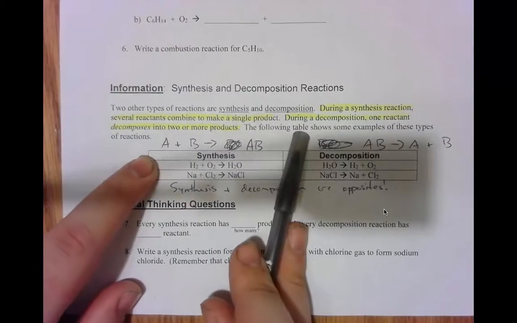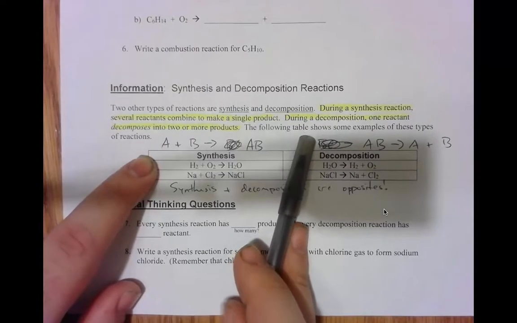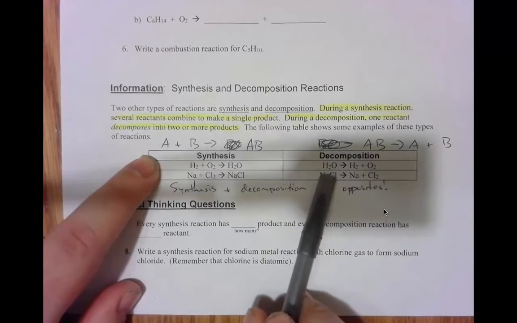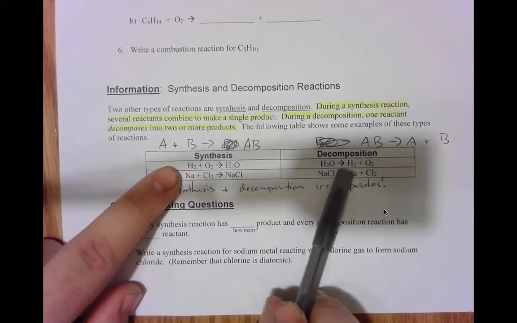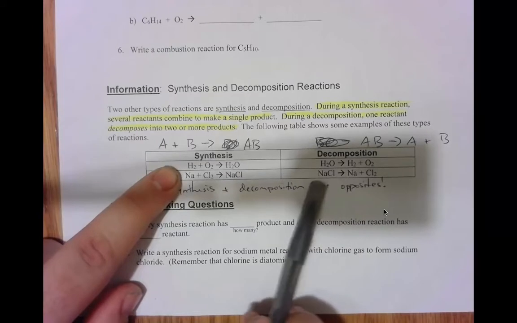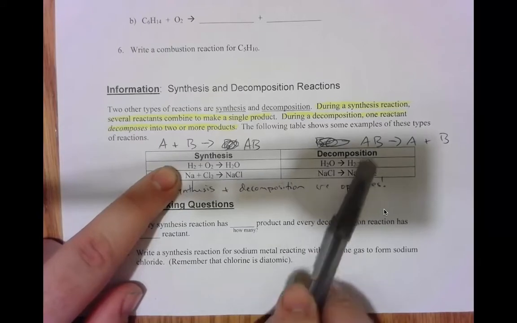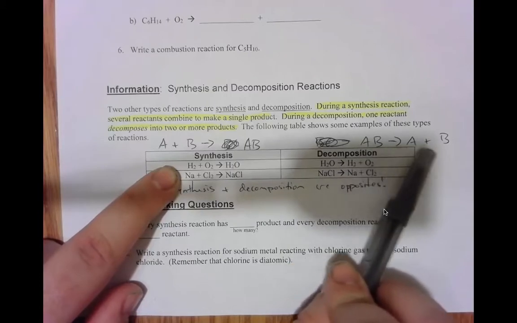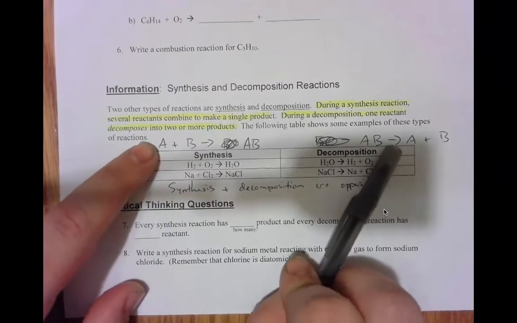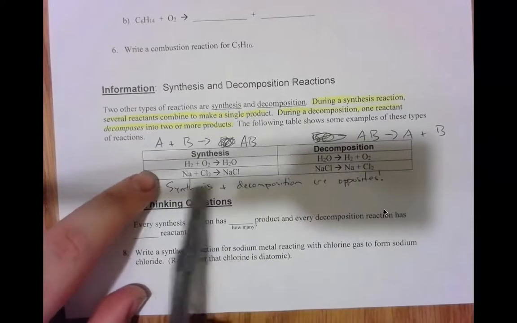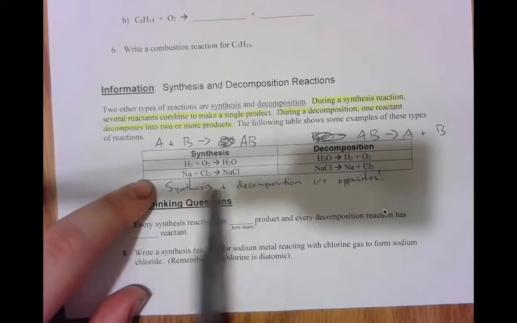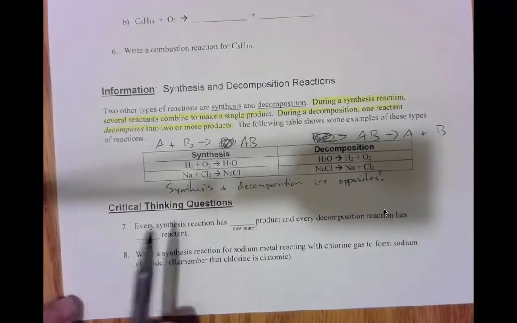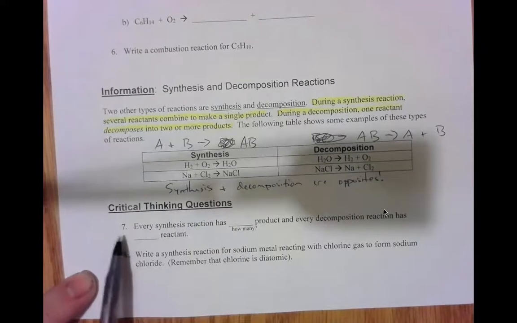During a decomposition reaction, one reactant decomposes into 2 or more products. So then that's what we see on the other side. On the other side, it's now water breaking up into H2 and O2. It's salt breaking up into Na and Cl2. So then that's what you see with the letters right here. It's AB breaking up into A plus B. I purposely used the same letters, and hopefully what you noticed already when I was talking about it is that synthesis and decomposition reactions are the exact opposite. So you can use this information to help you answer question 7.